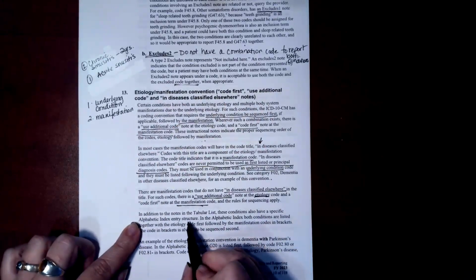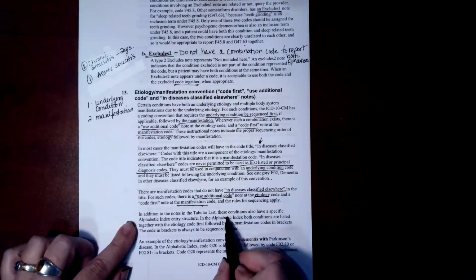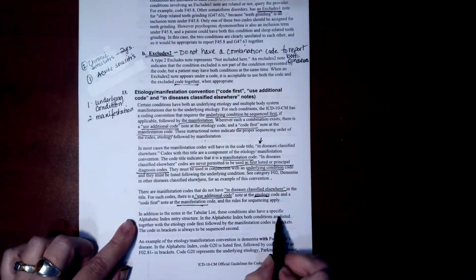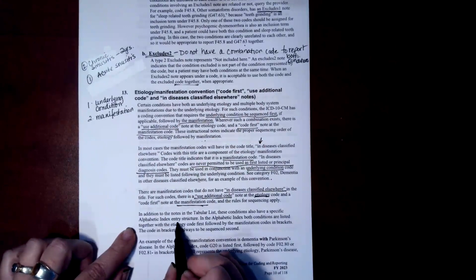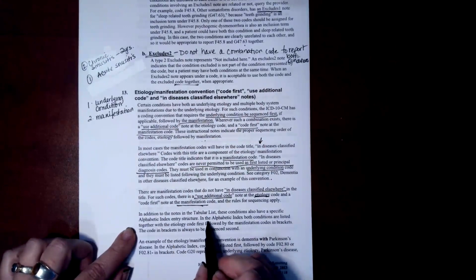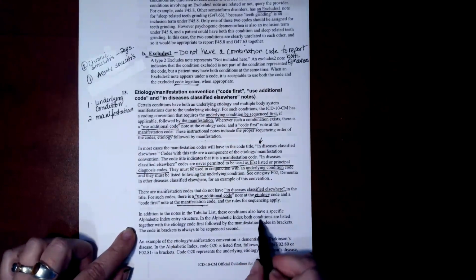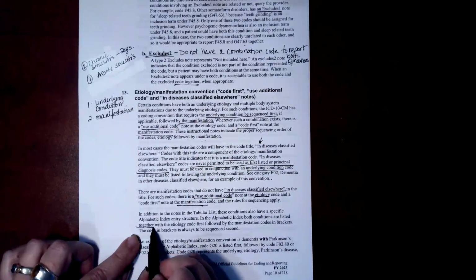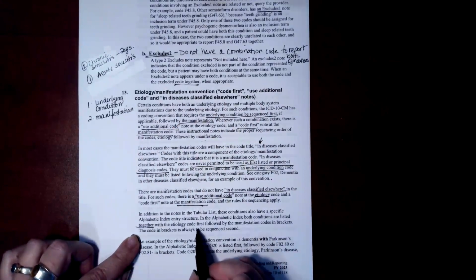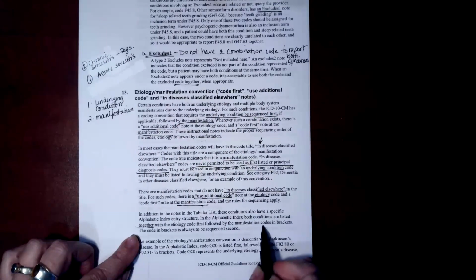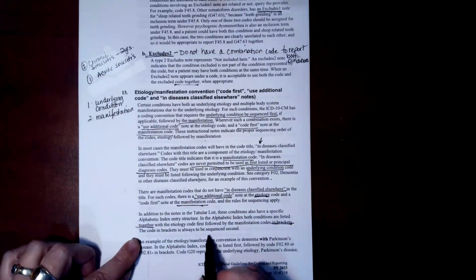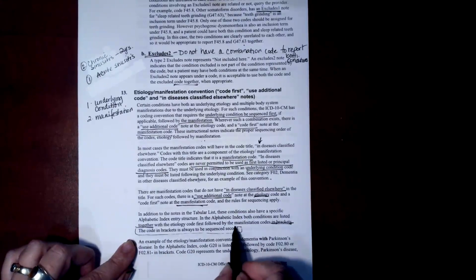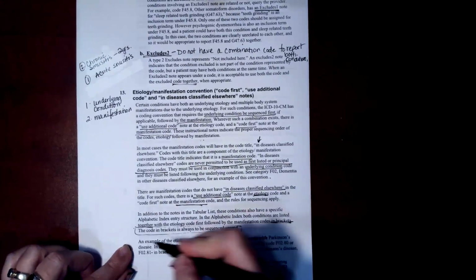In addition to the notes in the tabular list, these conditions also have a specific alphabetic index entry structure. In the alphabetic index, both conditions are listed together, with the etiology code first, followed by the manifestation code in the brackets. The codes in the brackets are always sequenced secondary.